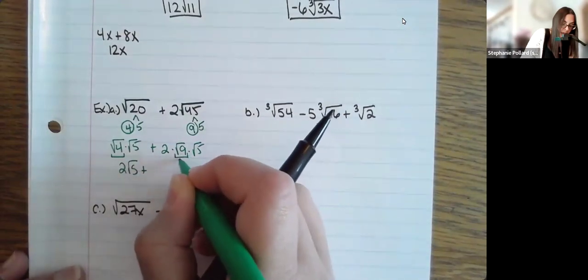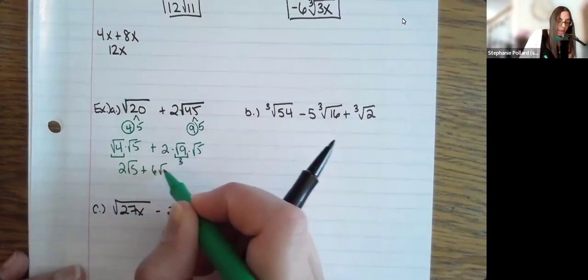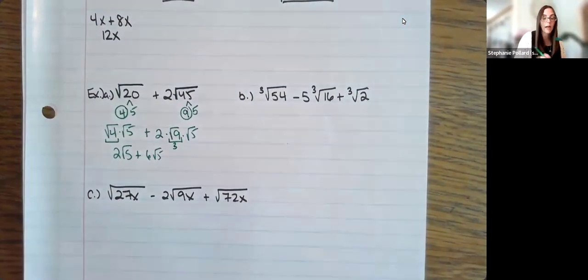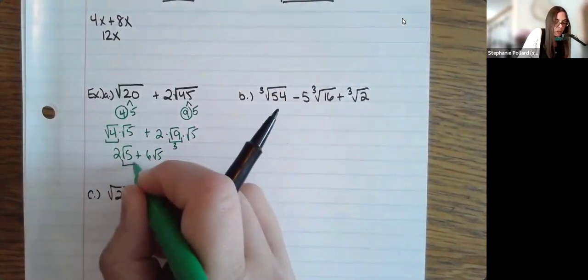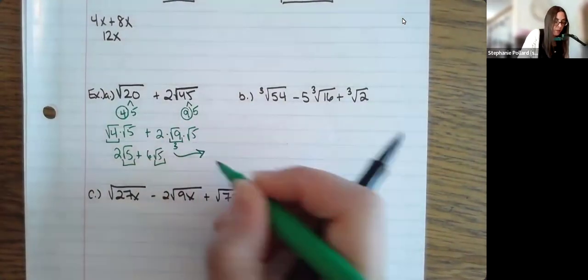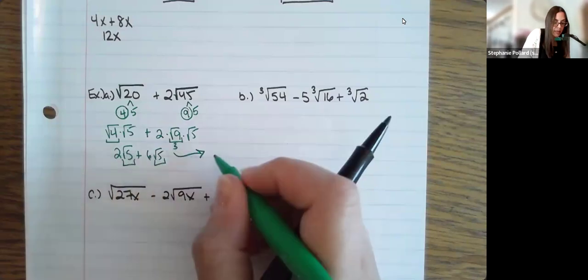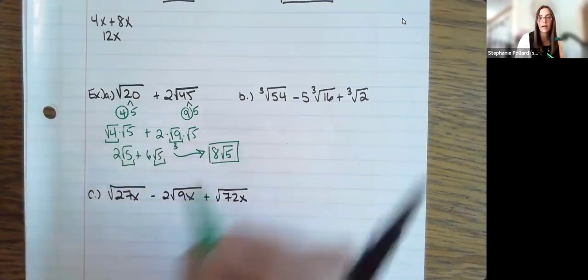Root 9 becomes 3. So careful, you have 2 times 3 then, which is 6. And my problem becomes 2 root 5 plus 6 root 5. And now you're going to notice that, hey, I actually do have the same kind of radicals here, and I can go ahead and finish this problem. 2 plus 6 is going to be 8. So this actually does simplify to 8 root 5.